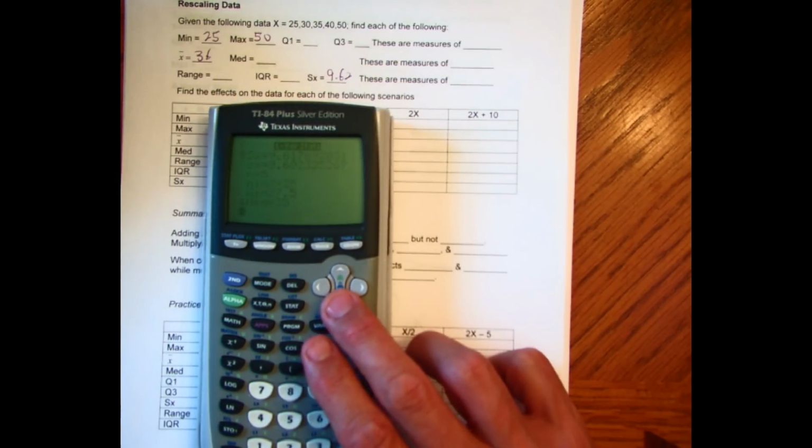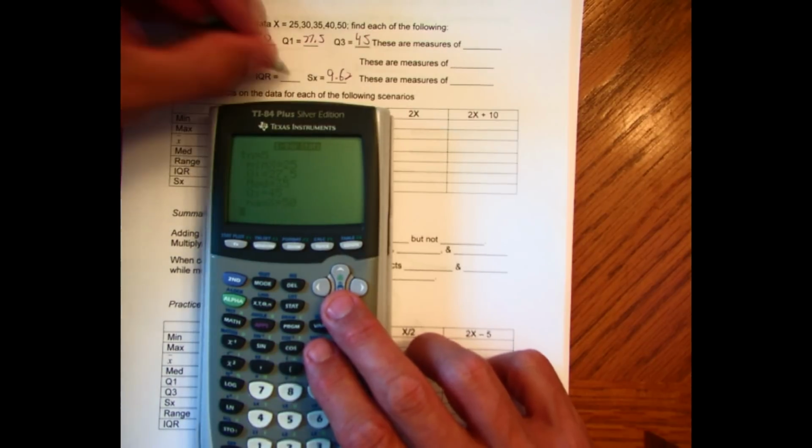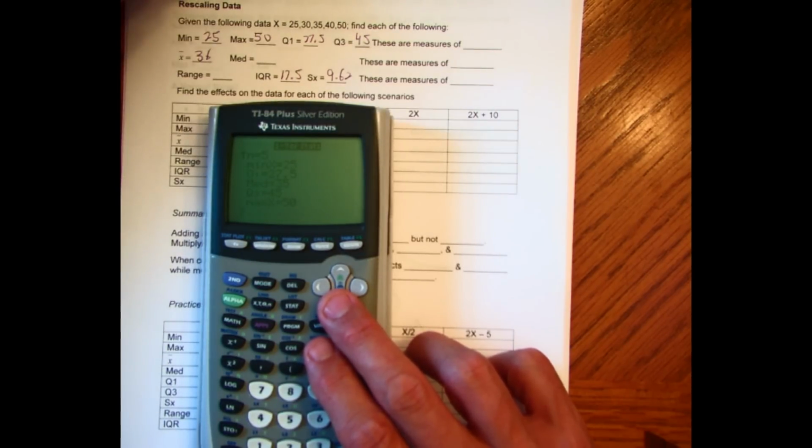And then I'm going to scroll down. The min, Q1 is 27.5, Q3 is 45, so my IQR is 17.5. The max is 50, we knew that. The median is 35. The range is 25, which is the max minus the min.